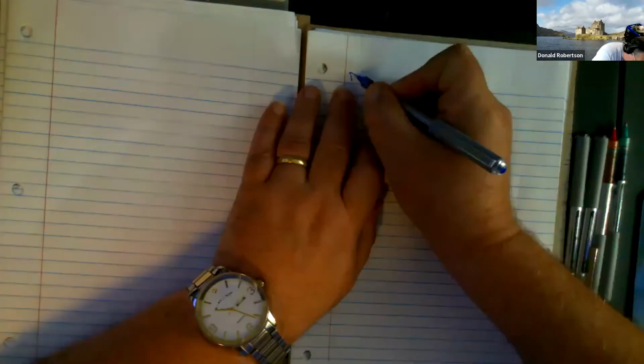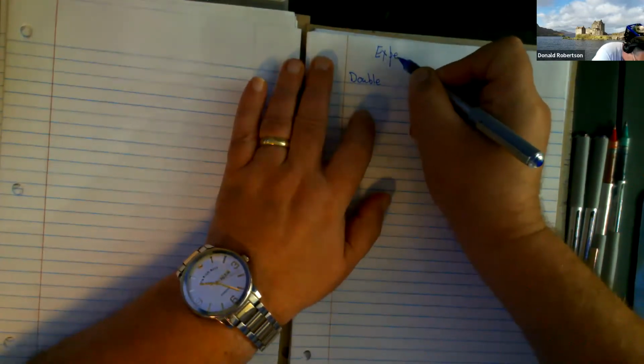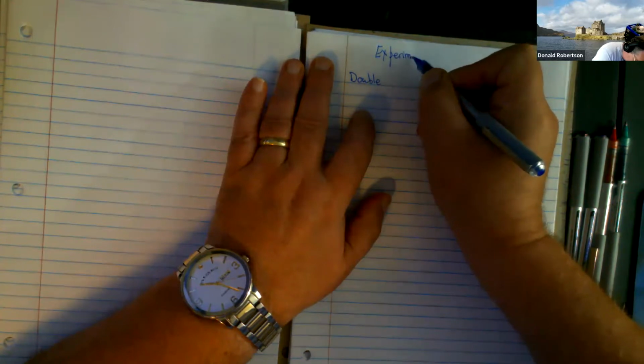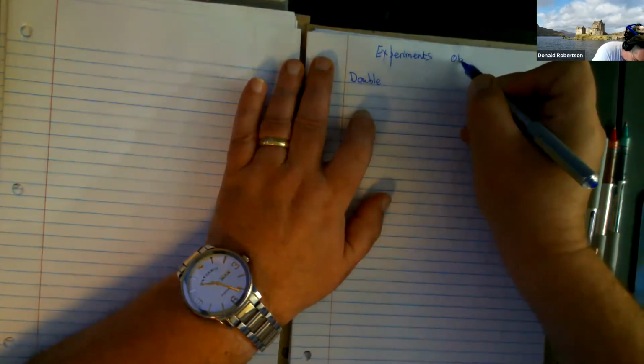What we're going to look at now are some new terms. We're going to be looking at what are called experiments and observational studies.